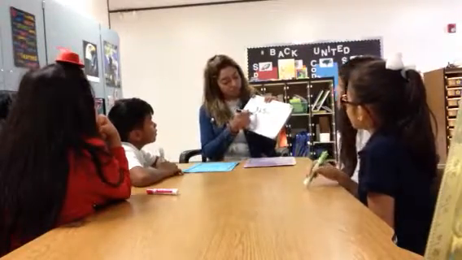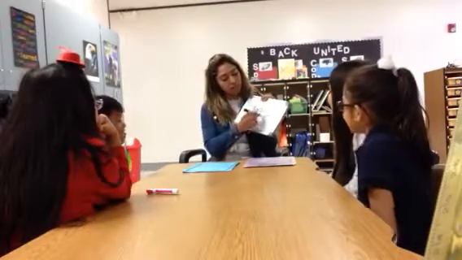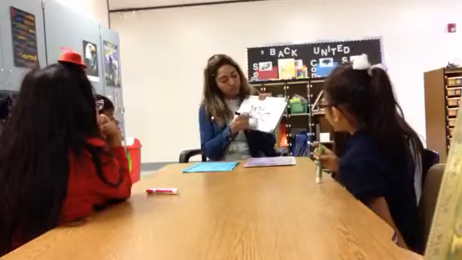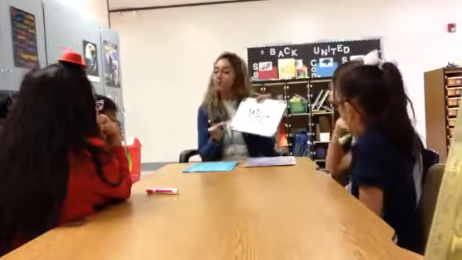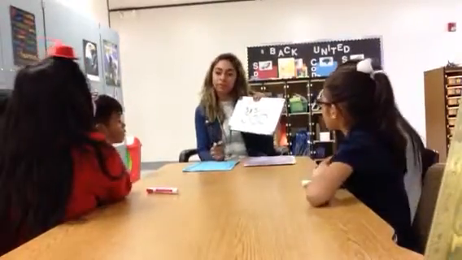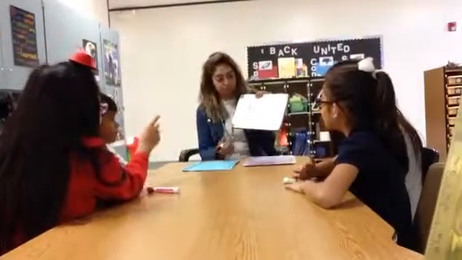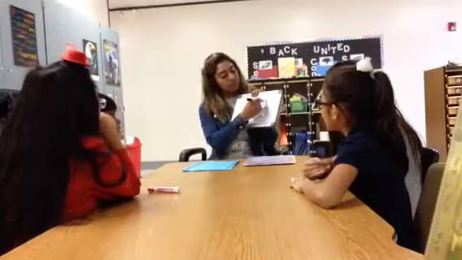3 circles. Okay, so 3 groups. How many are in the group? 5, right? 1, 2, 3, 4, 5. So what do we have to do to find a total? Count all of them. Okay, count all of them, and we get what? 15. We get 15, right?